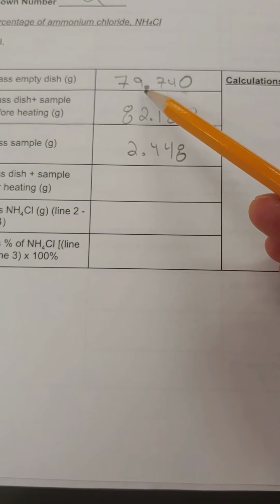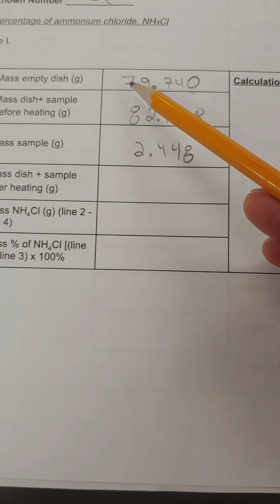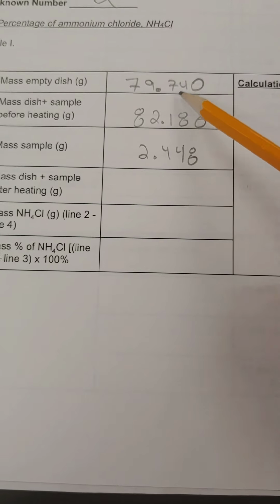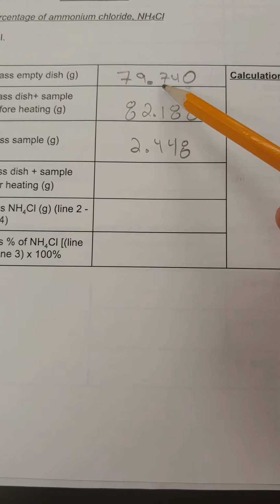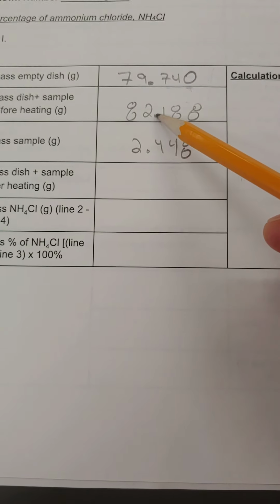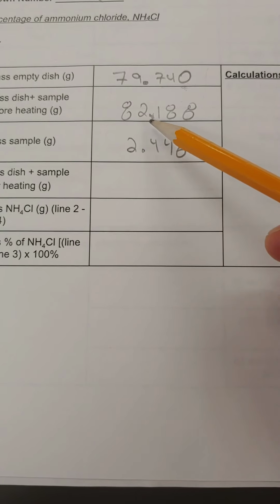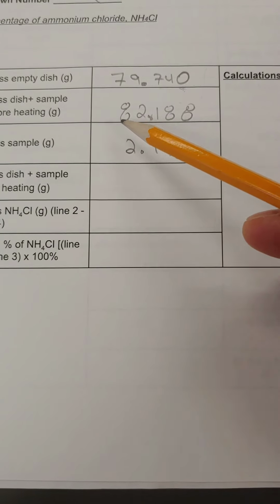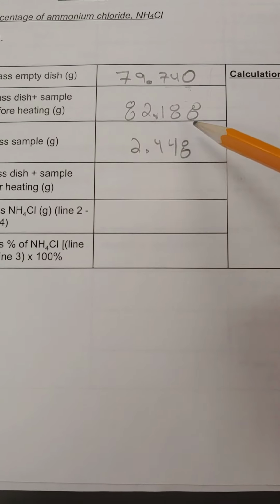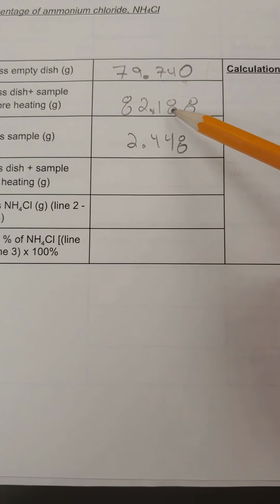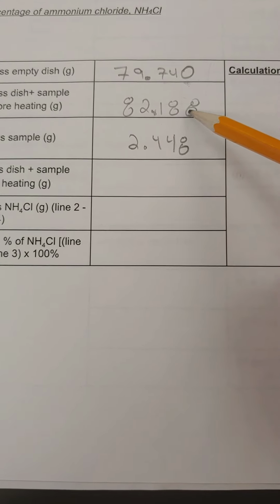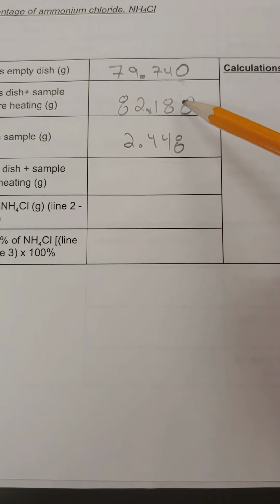So the number 79.740 has a total of 5 significant figures, but it has 3 significant numbers after the decimal, which is the same as the number 82.188. That also has a total of 5 significant figures, but it has 3 after the decimal. So when I do subtraction, I want to match decimal places.